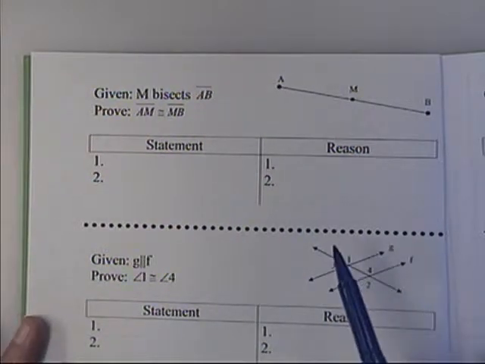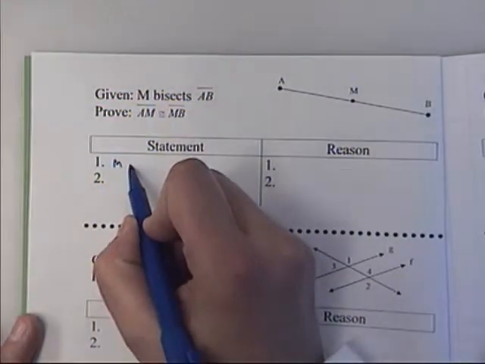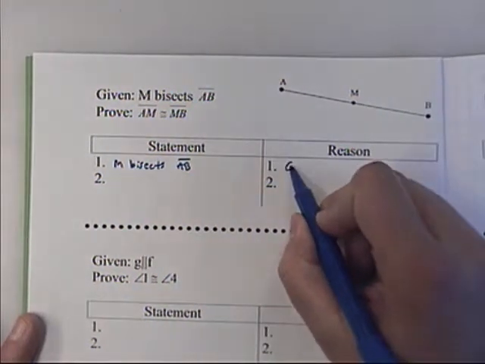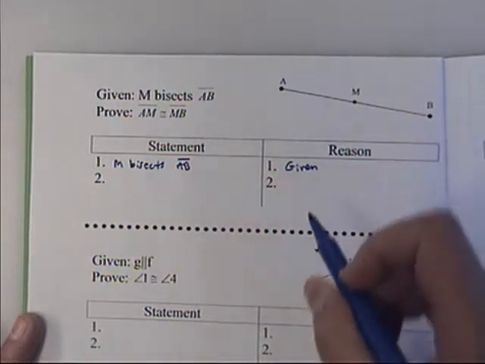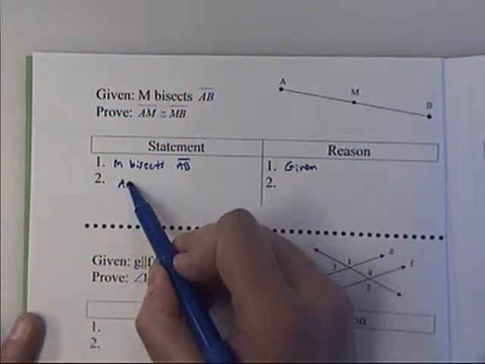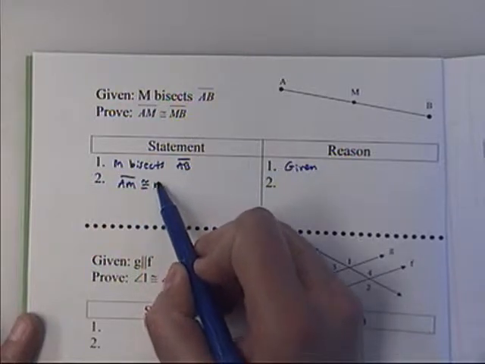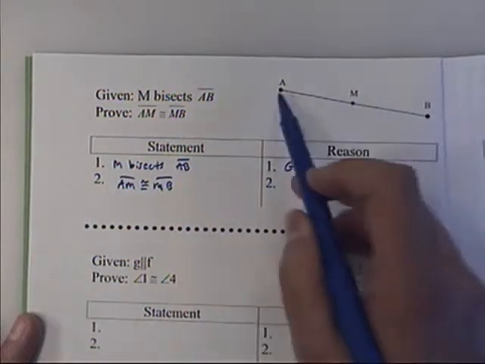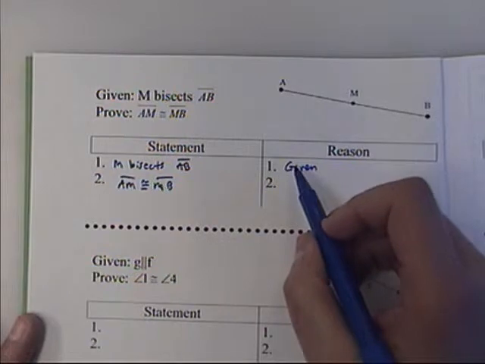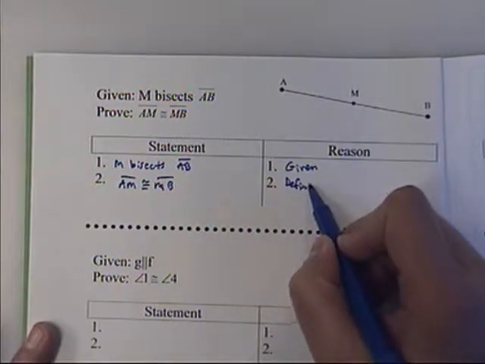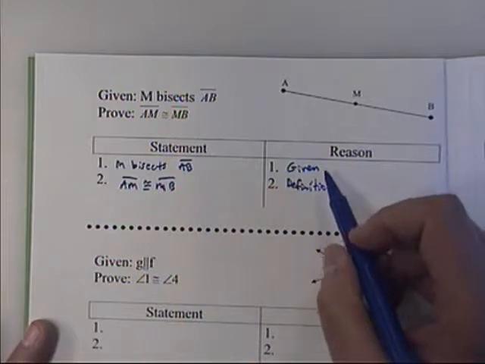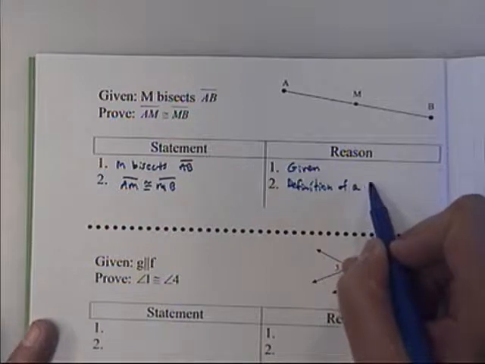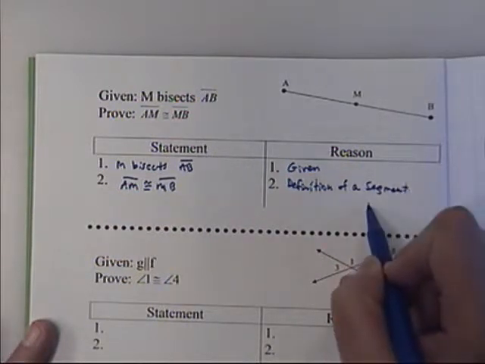Basically, these are just short little tiny proofs. So for example, if we know that M bisects segment AB, because that's the given, then how do we know that AM is congruent to MB? Well, because it's a bisector. When M bisects a full segment, that means the two sides would have to be congruent. So this is the definition of a segment bisector.